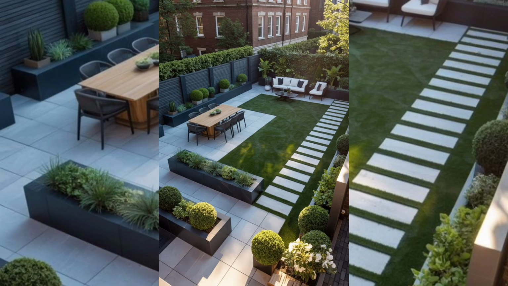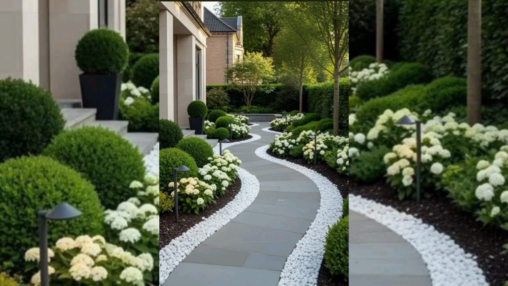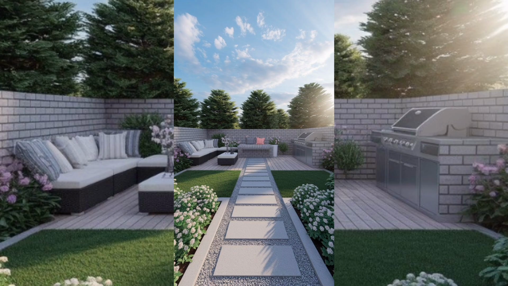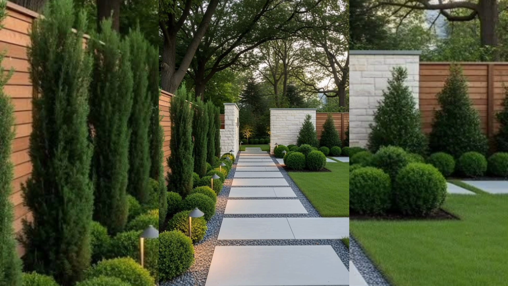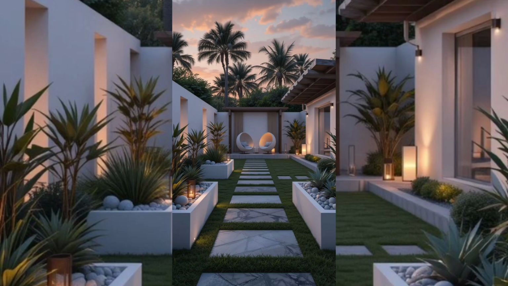Whether your goal is to create a modern, rustic or natural look, rock offers a limitless possibility for design.